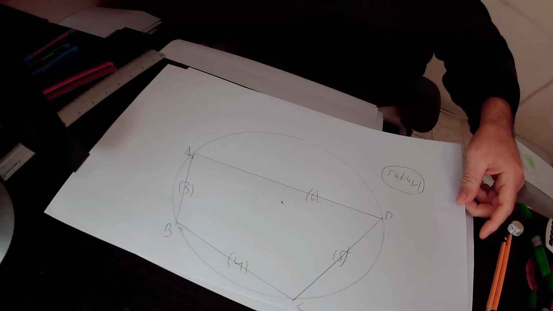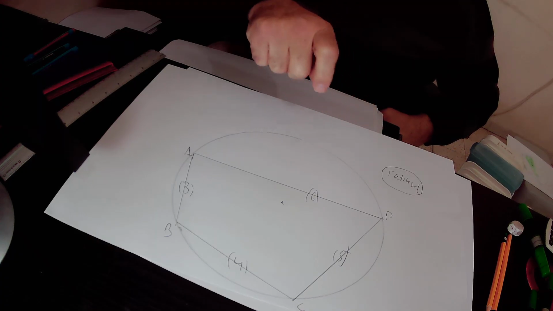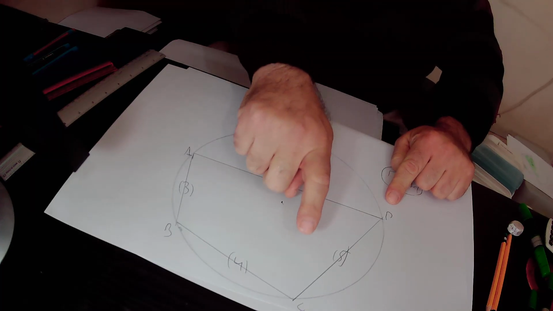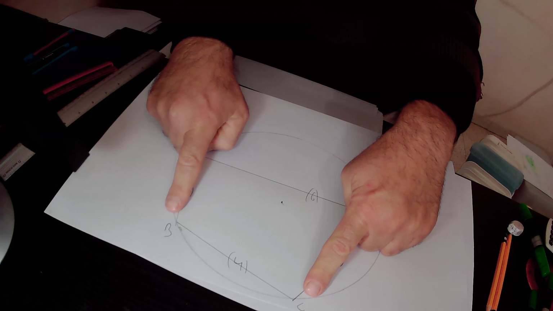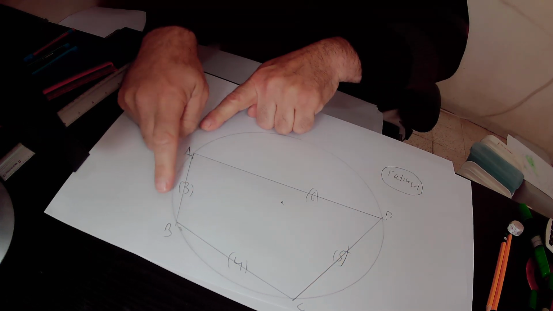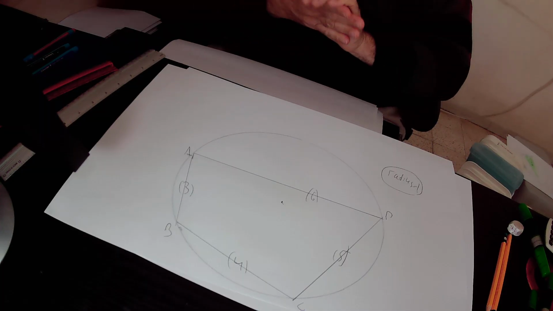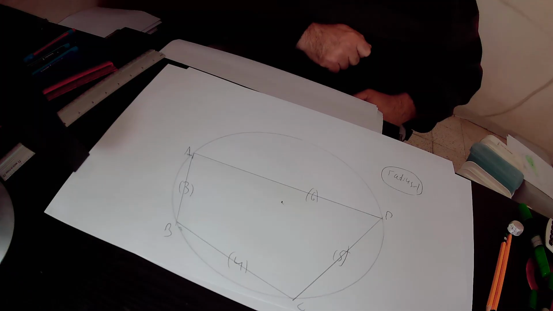In the drawing we have quadrilateral ABCD that is described by this circle. Side AD of this quadrilateral ABCD equals 6 units in its length. Side DC equals 5 units in its length. Side BC equals 4 units in its length. And side BA equals 3 units in its length. Again, our task is to find out the radius of this circle.